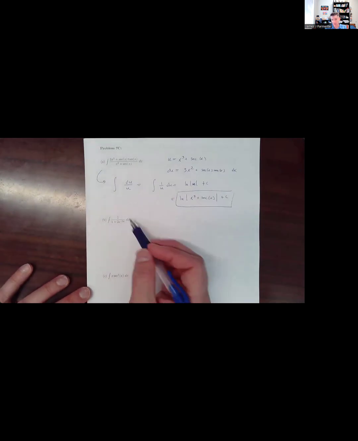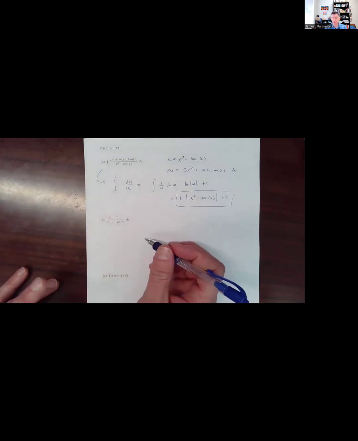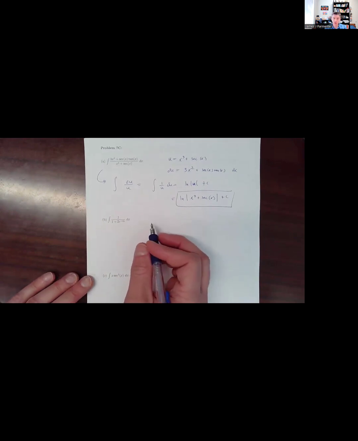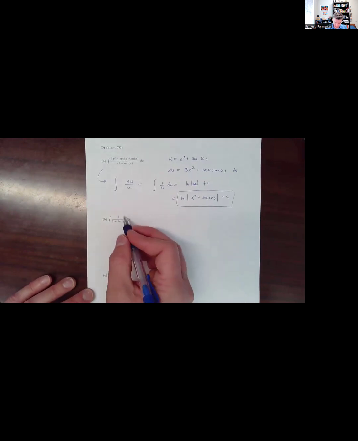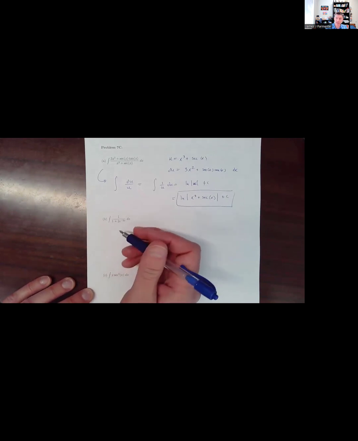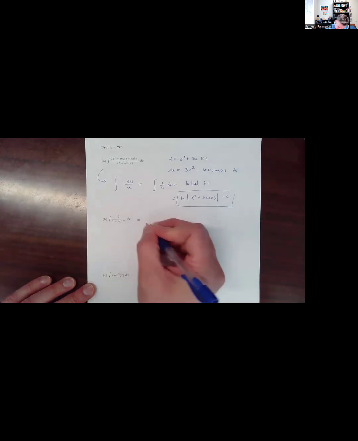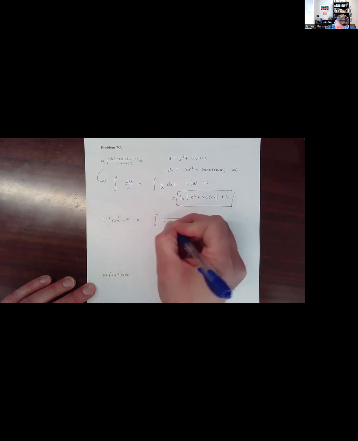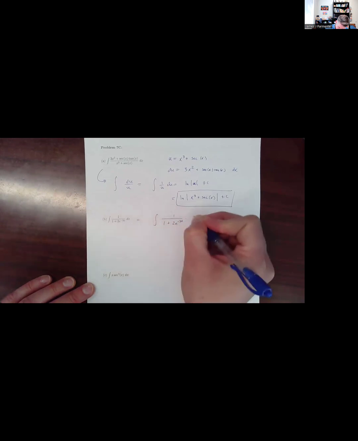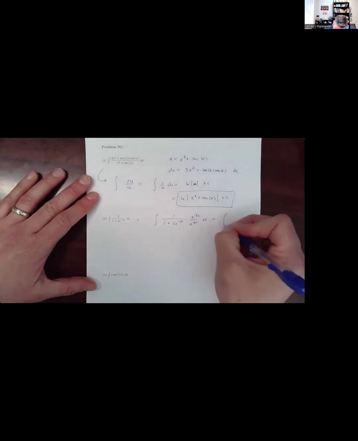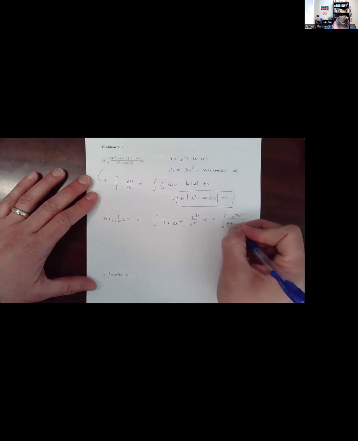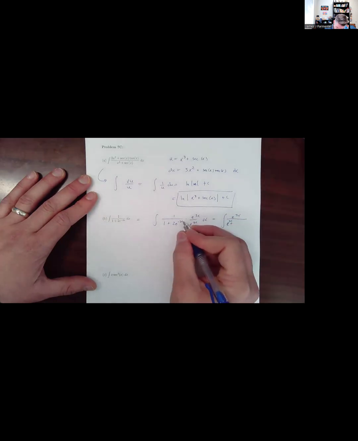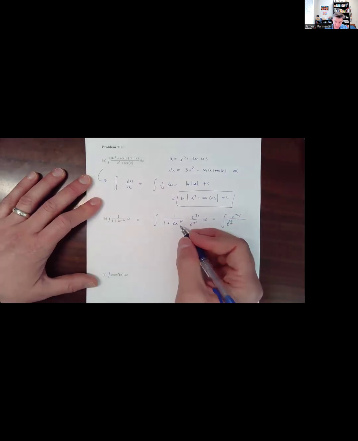This problem here requires us to do something first. The shortcut, I think, is to multiply the top and bottom by e to the opposite sign power. So I'm going to rewrite this as the integral of 1 over 1 plus 2 e to the -3x times e to the 3x over e to the 3x. And that's going to be the integral of e to the 3x over e to the 3x plus 2 e to the -3x times e to the 3x, which is 2 times e to the 0, which is just 2.